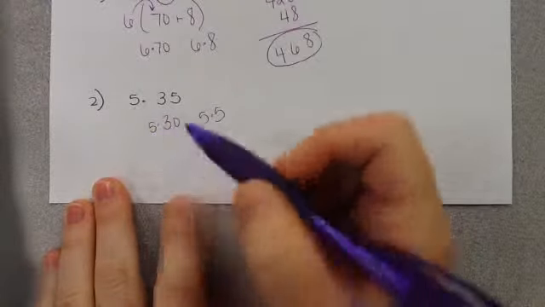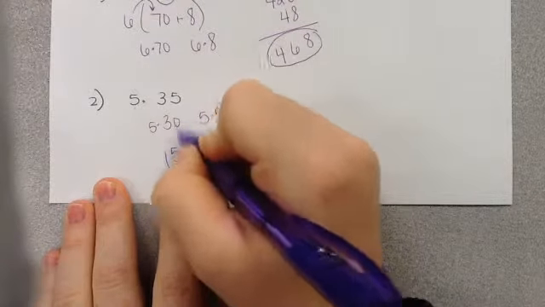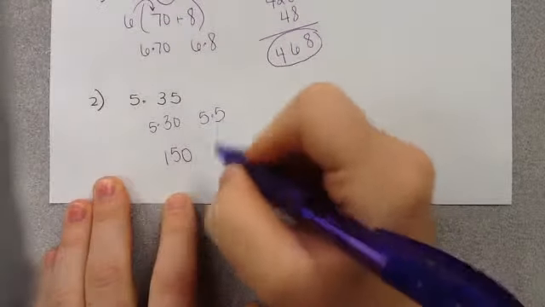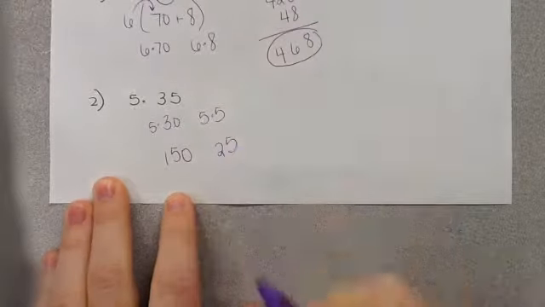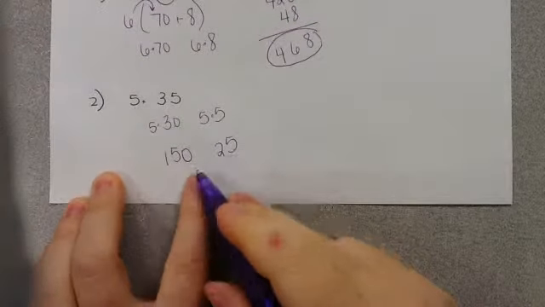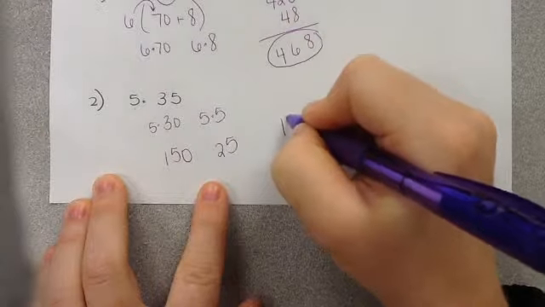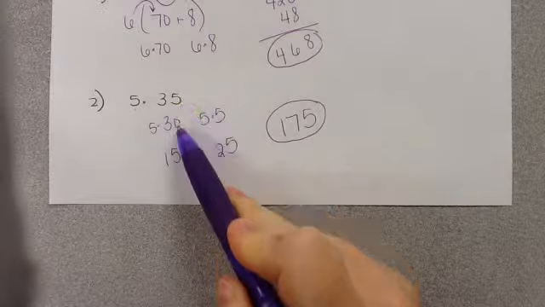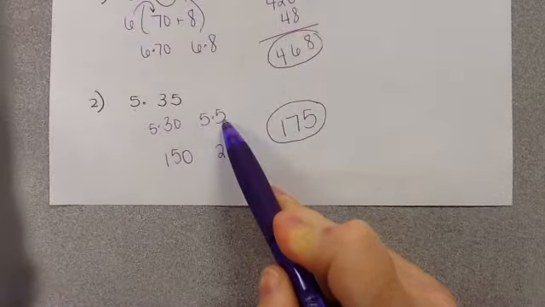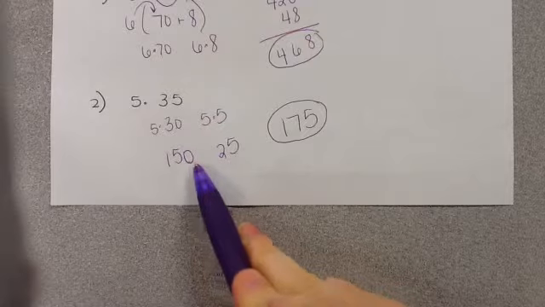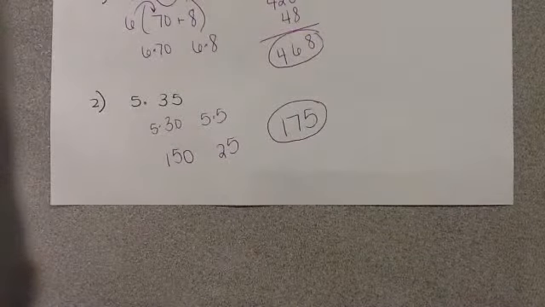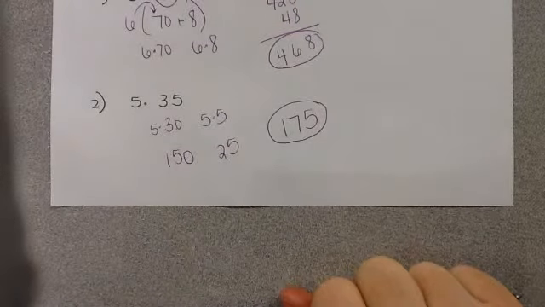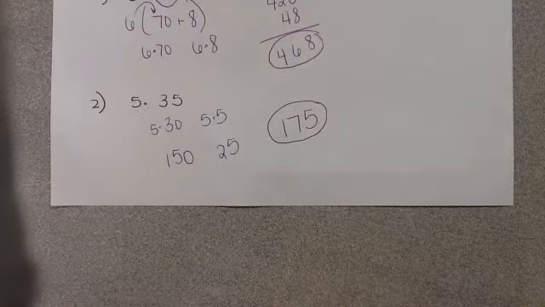5 times 3, 15, add my 0. I like multiplying by things that end in 0. 5 times 5, 25. Put these pieces back together, 175. So break up this big number into 30 and 5. Multiply both pieces, put them back together, 175. Okay. Use that distributive property to solve multiplication quickly. Nice job today, mathematicians.